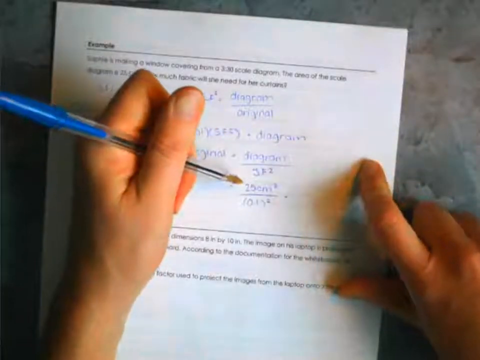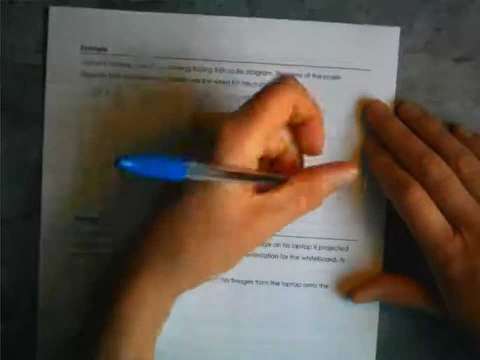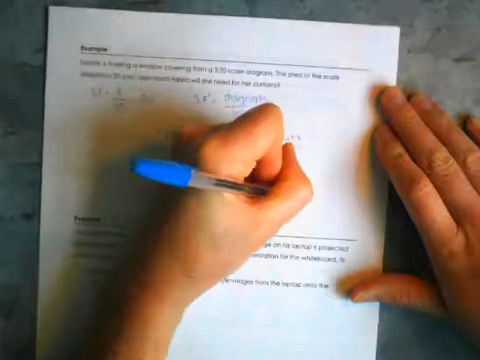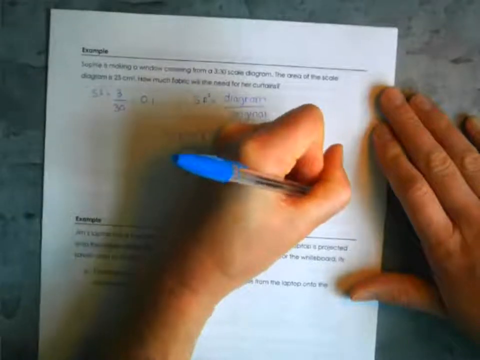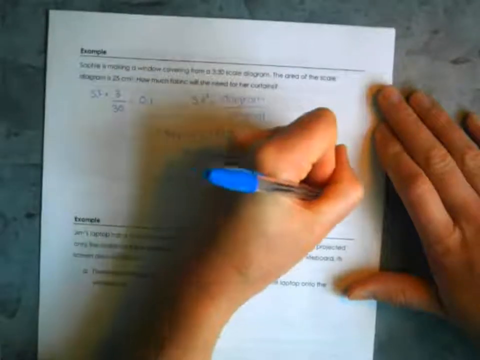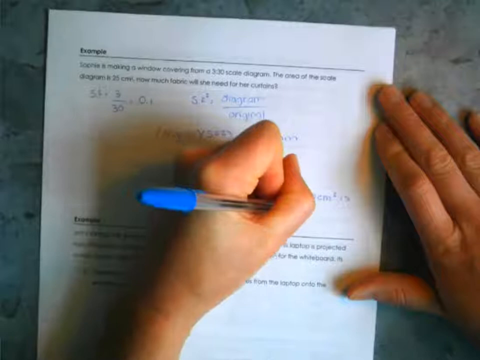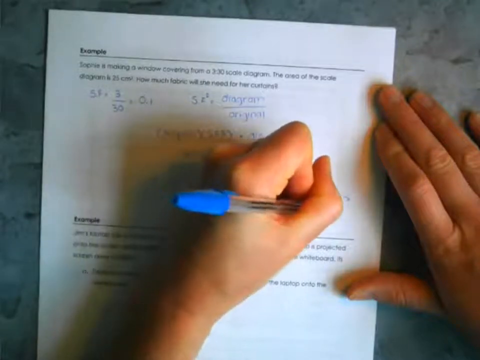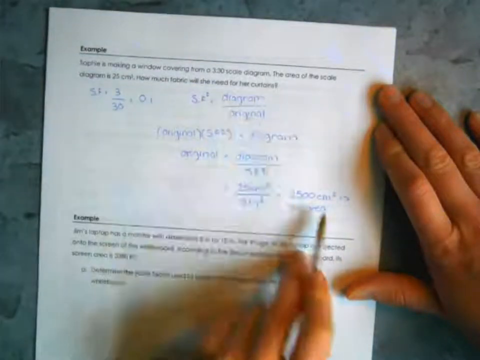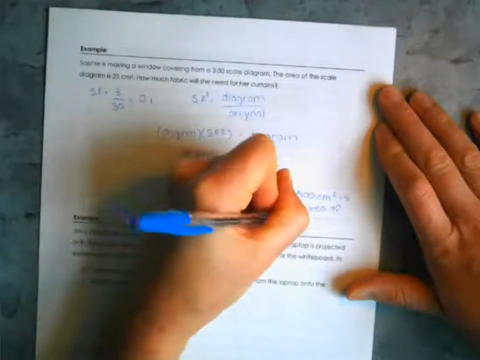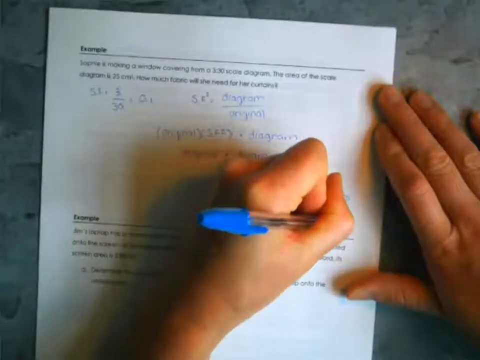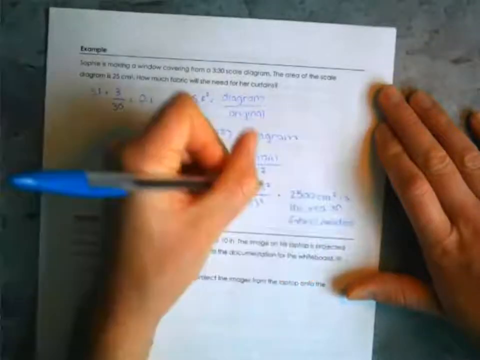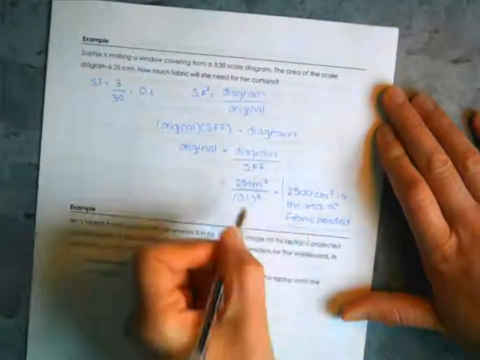So if I do 25 divided by 0.1 squared, then I should end up with 2,500 centimeters squared is the area of the curtains. Or actually, I guess we should say that more clearly, is the area of fabric she needs. Fabric needed. Okay, so that's our final answer there.